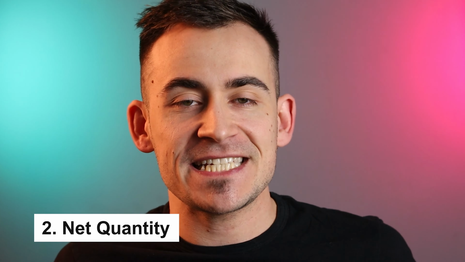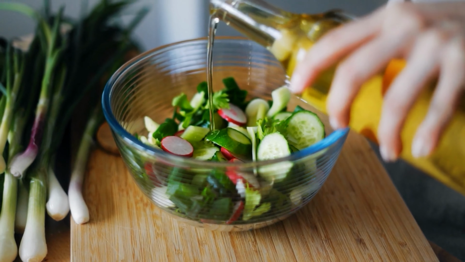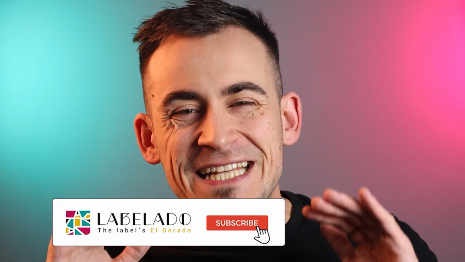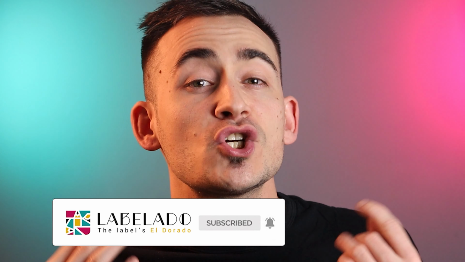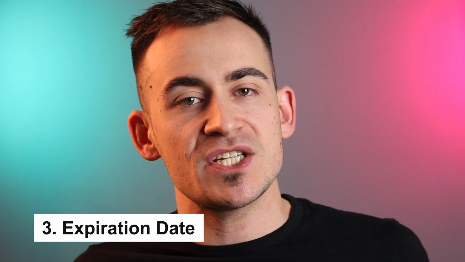Then we have net quantity. The net quantity of extra virgin oil must be expressed in extended form, for example, 0.5 liters. Other indications for volume units other than liter can also be used, such as centiliters or milliliter, in extended or abbreviated form without an abbreviation dot. Remember, however, that extra virgin olive oil sold to the final consumer can be placed in packaging with a maximum capacity of 5 liters.